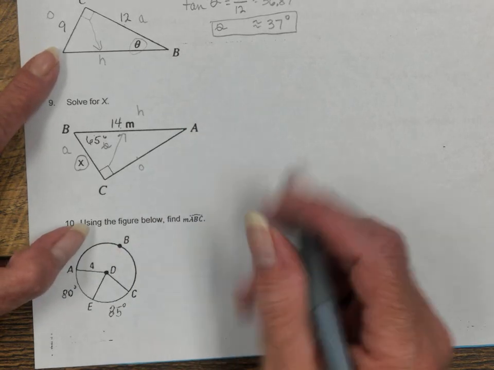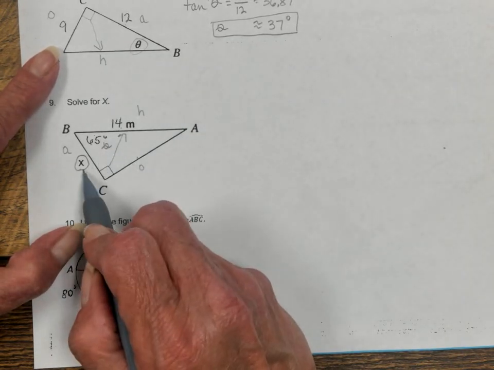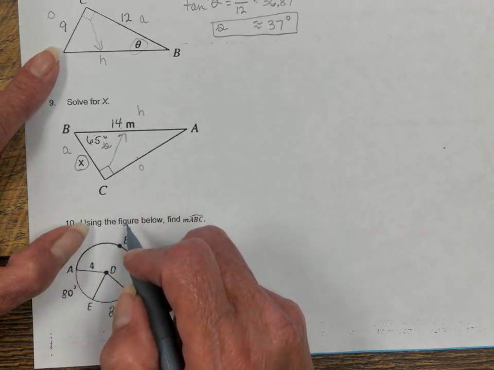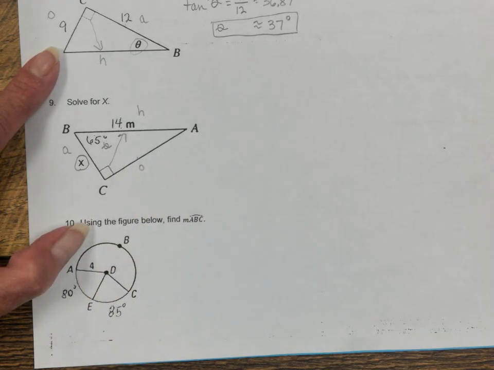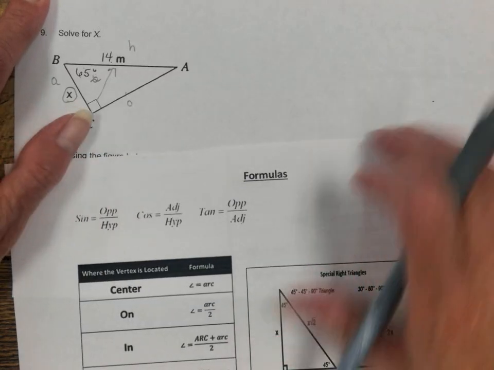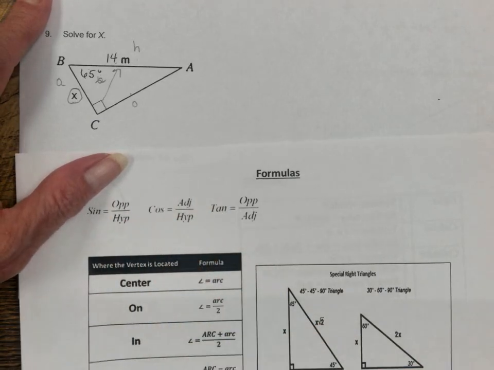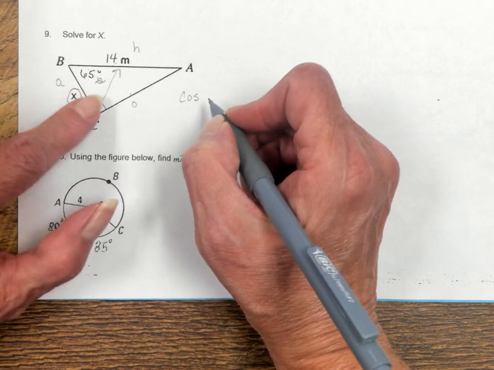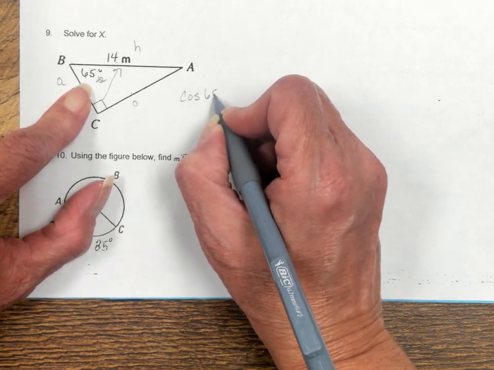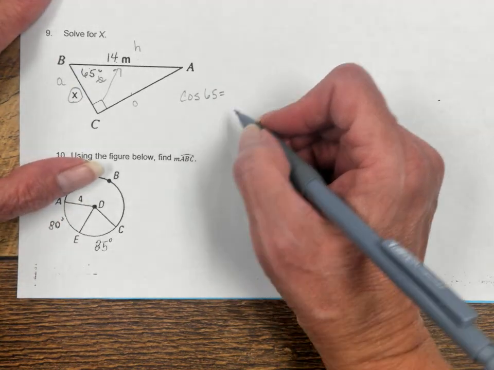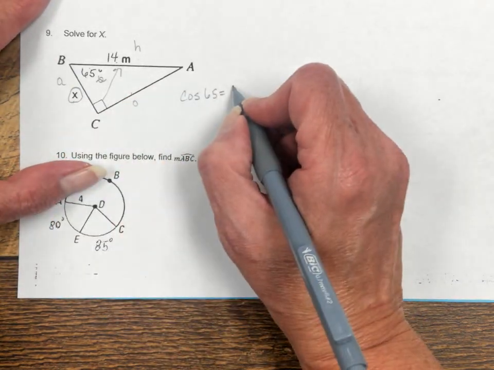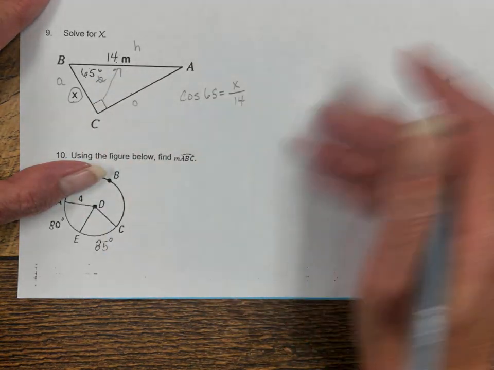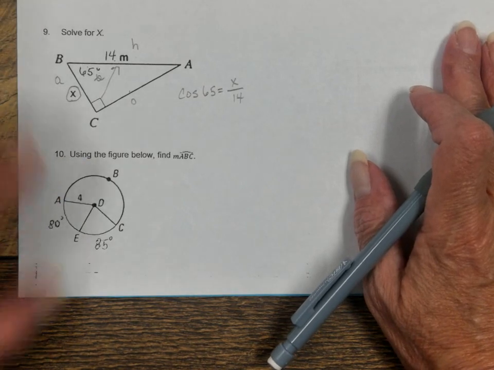Okay, so let's see, what have I got? I've got theta. I'm interested in the adjacent, and I have the hypotenuse. So AH, who uses AH? Cosine. Write that down. The cosine of theta, which I can fill in, it is 65 degrees, equals the adjacent, my x, divided by my hypotenuse, or 14. And that is my equation that I got to figure out.